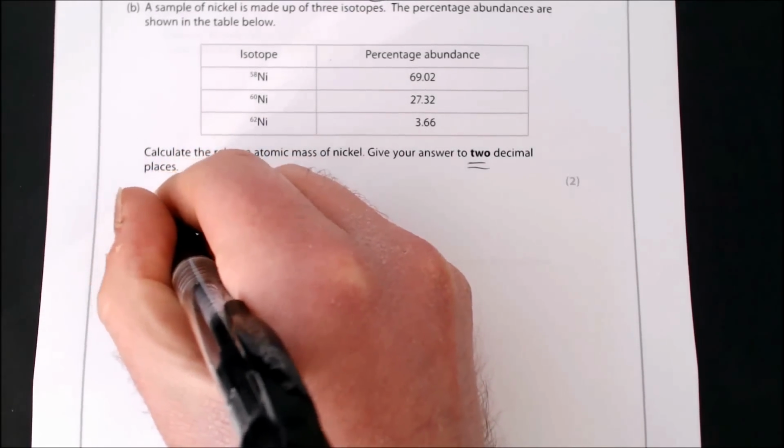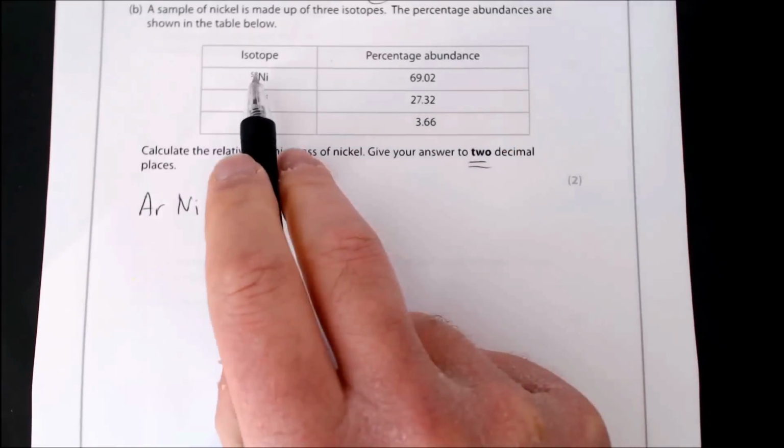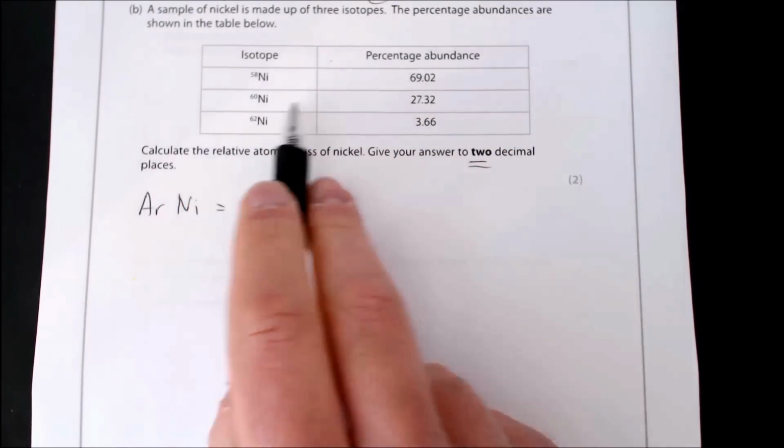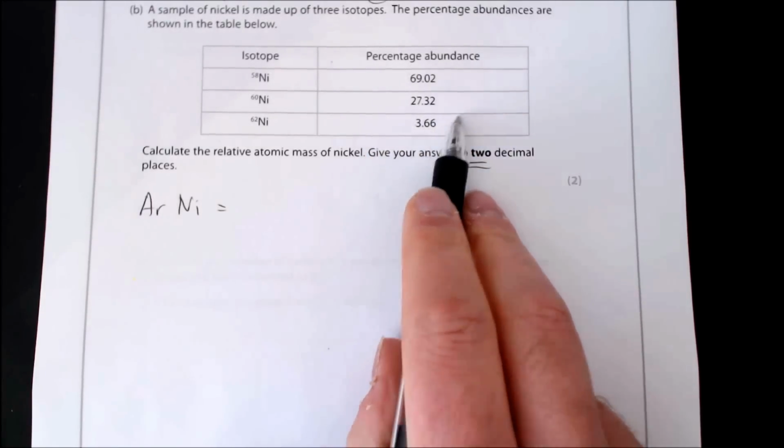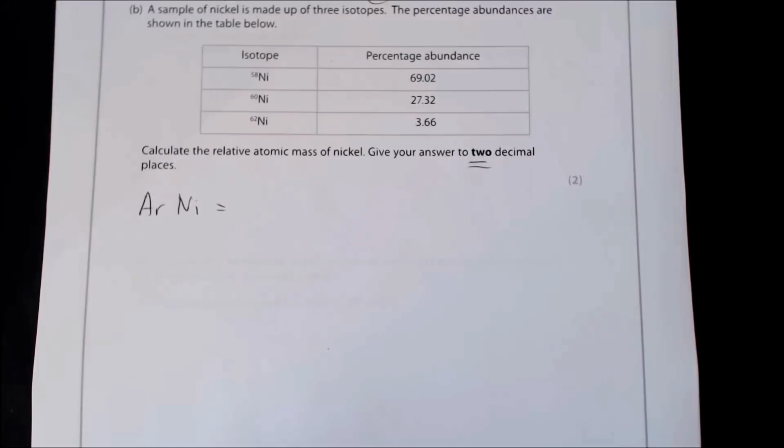So this is really easy to do, really. The Ar of nickel, all we have to do is multiply these 2 numbers together and divide them by the total abundance. We add these numbers up, we divide them by that. In this case, this is percentage, so it's just out of 100.